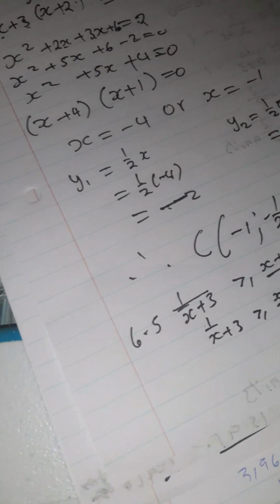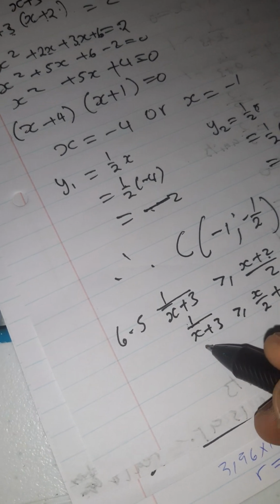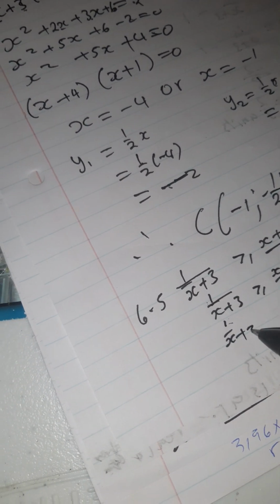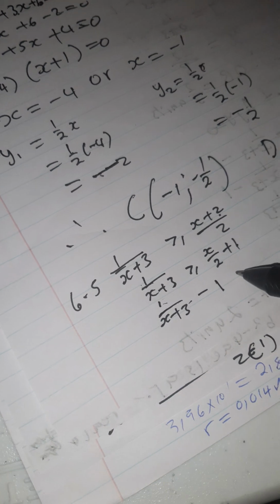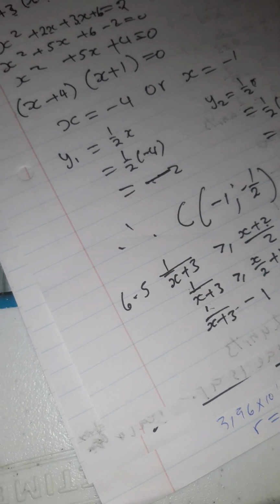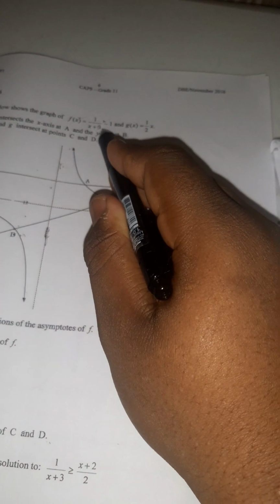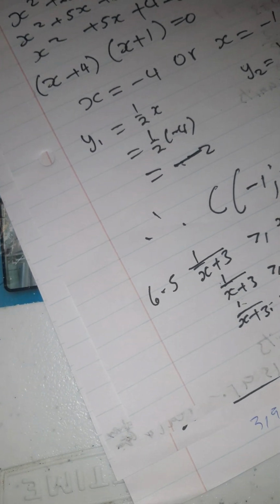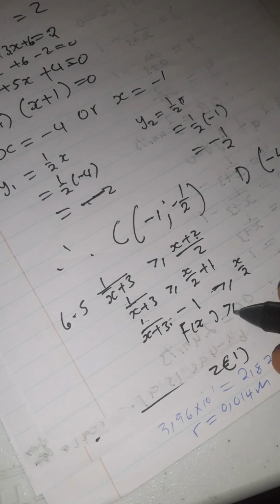So it's going to be 1 over x plus 3 minus 1 is greater than or equal to x over 2. So I have my f of x. My f of x is given by 1 over x plus 3 minus 1. So it's the same as saying f of x is greater than or equal to g of x.